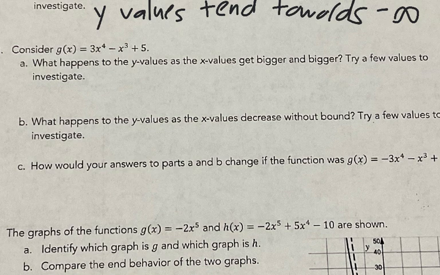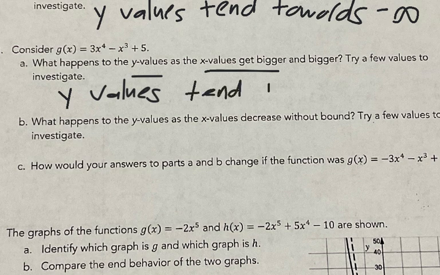They get bigger and bigger and bigger. So what would you say is going to happen to the y values as x gets bigger and bigger? The y values are getting bigger and bigger, and let's say it more fancy: tend toward infinity.